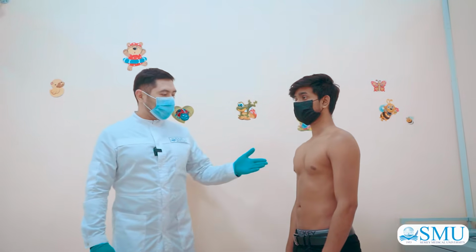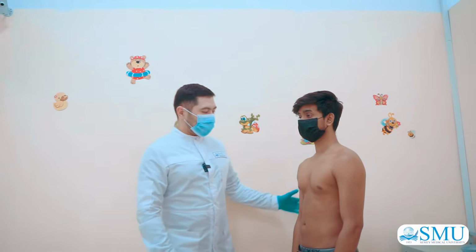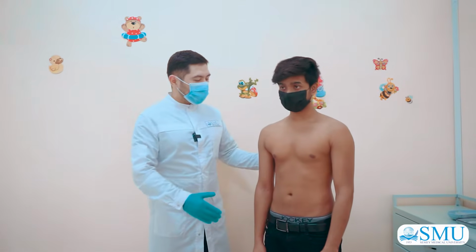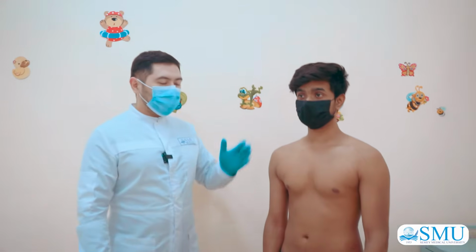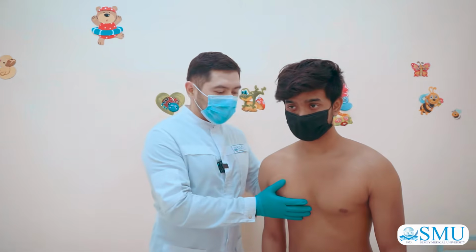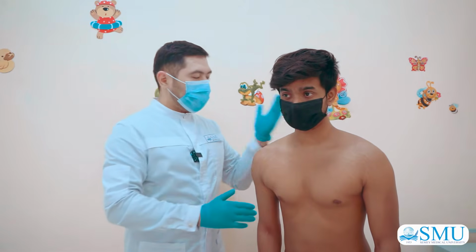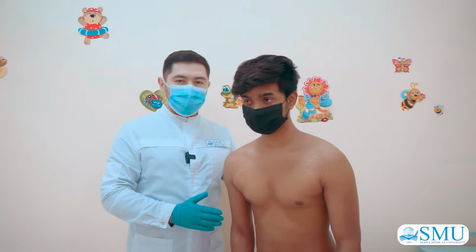Then perform the examination. Firstly, you ask the patient to tilt his body forward, with the left hand placed on the back.